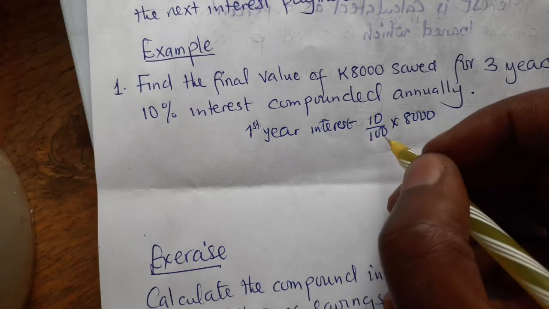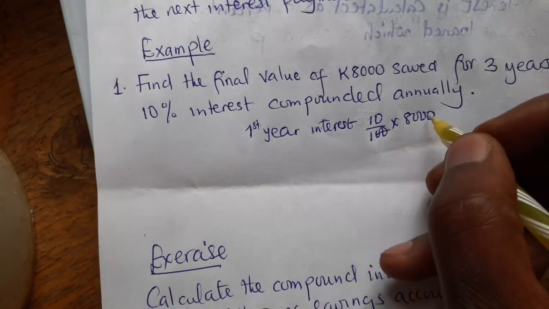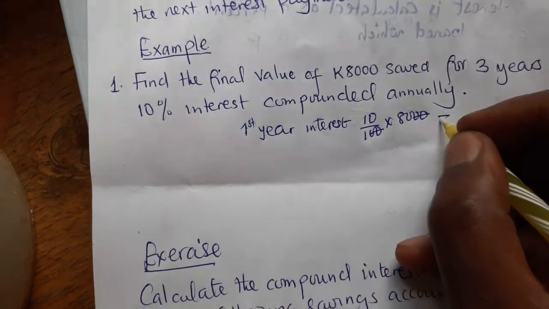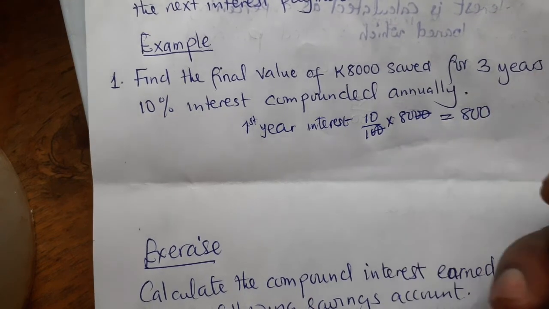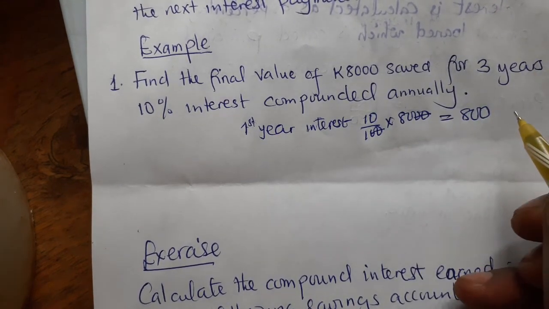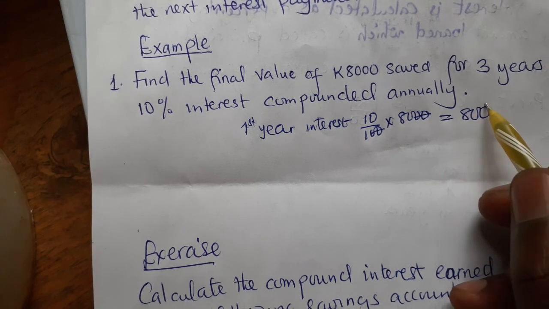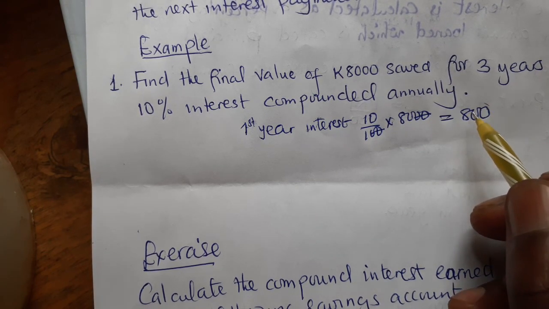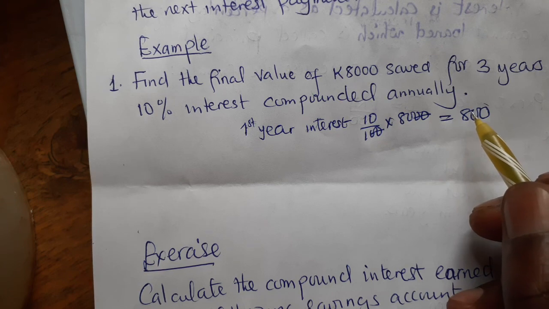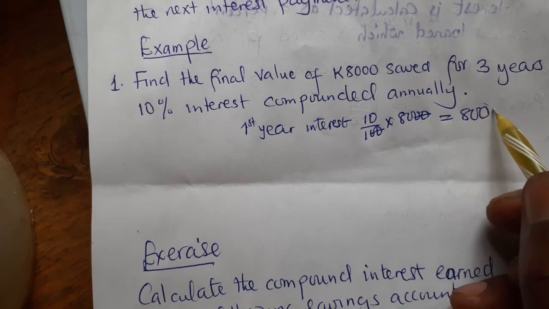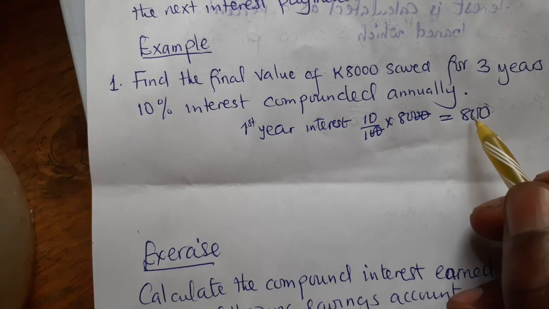When we simplify this, we knock out these two zeros and we get 800. So 800 is the interest that was made in the first year. Are we together?